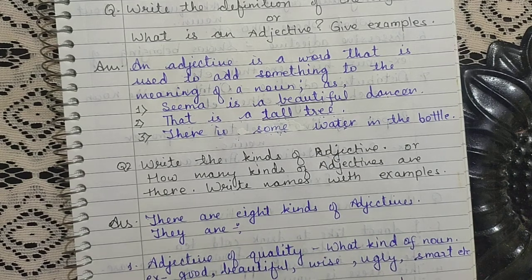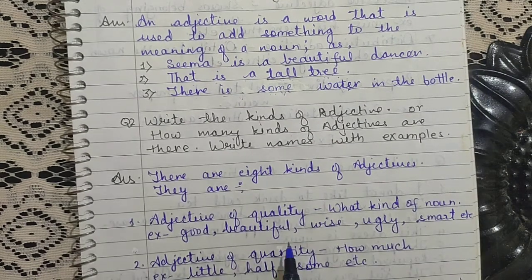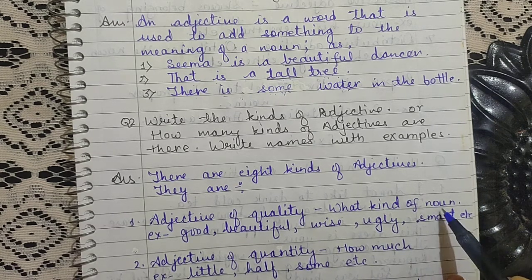Now there are 8 kinds of adjectives. How many kinds of adjectives are there? 8 kinds of adjectives are there. The first kind is adjective of quality. It shows what kind of noun we are talking about. Whatever noun we are talking about in the sentence, it is of what kind?